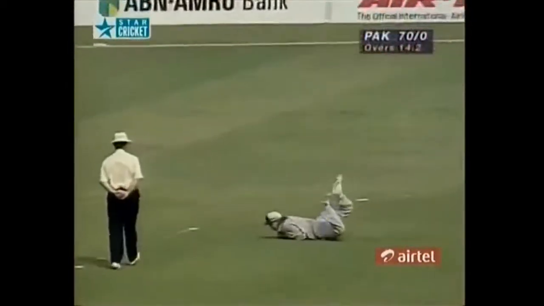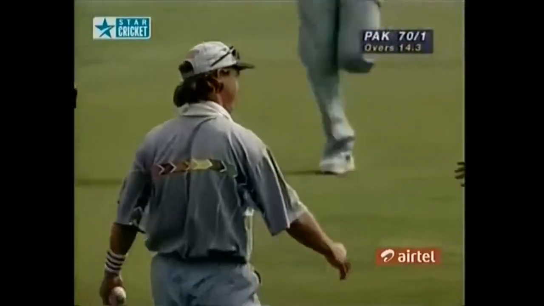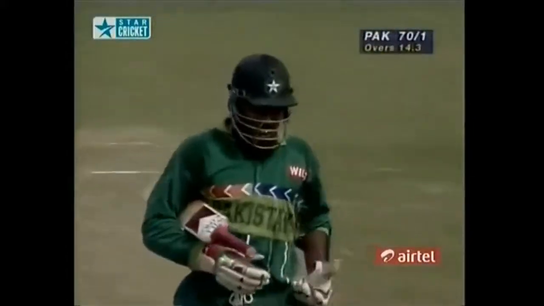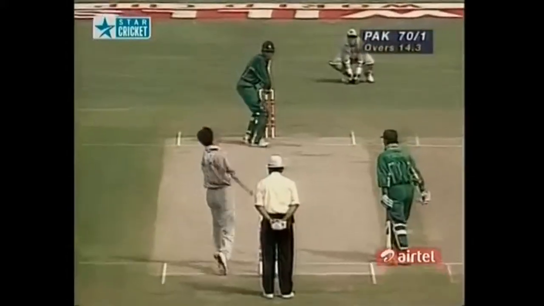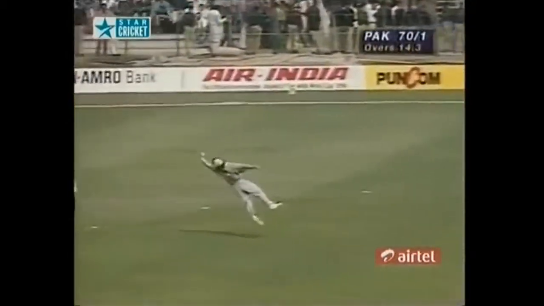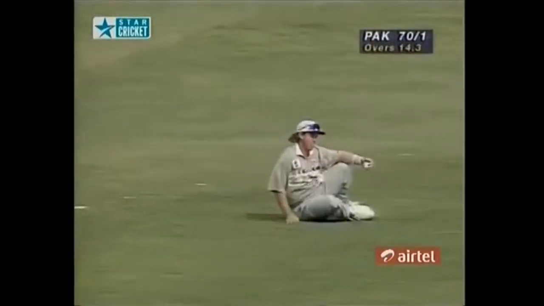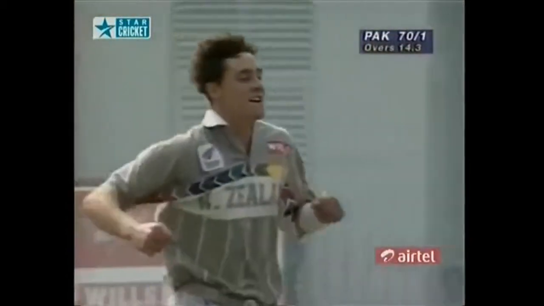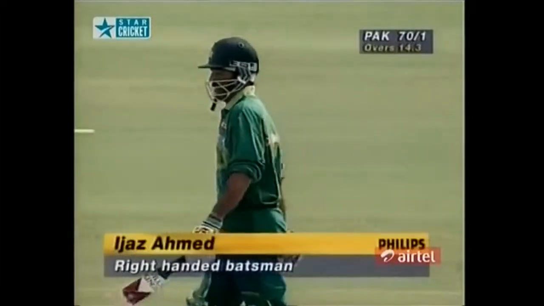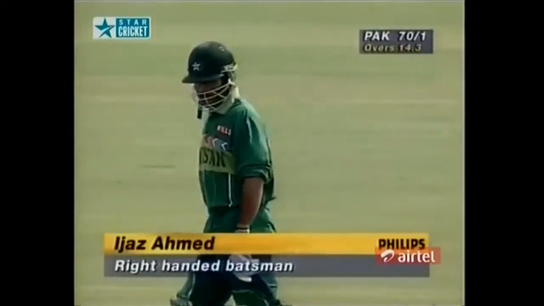It's in the air. Oh, that's a brilliant catch. Shane Thompson, that's got to be one of the catches of the tournament. Sensational catch. The shot by Amir Sahel, just look at Shane Thompson. And what a magnificent catch. And New Zealand needed to produce something. And Robert Kennedy is the bowler. Ijaz Ahmed is the new batsman for Pakistan, replacing Amir Sahel.